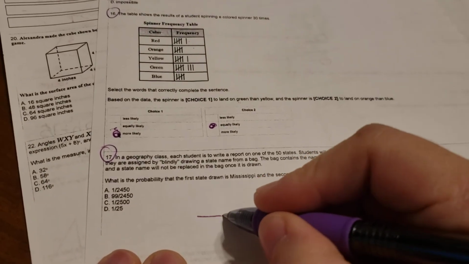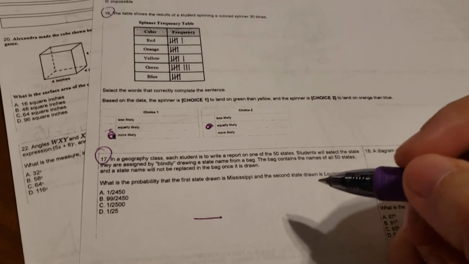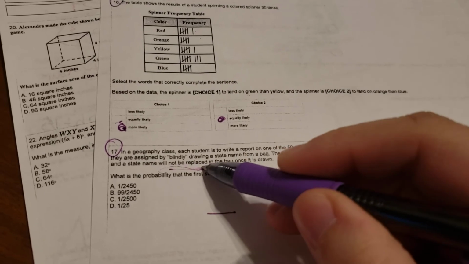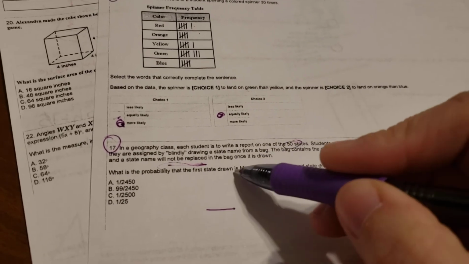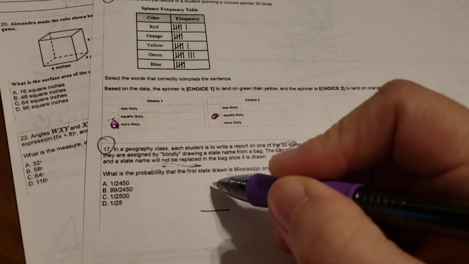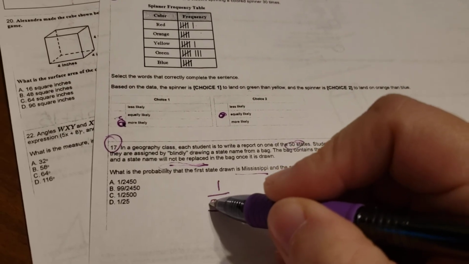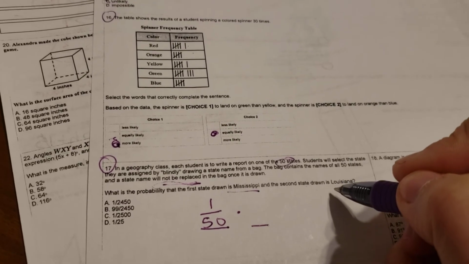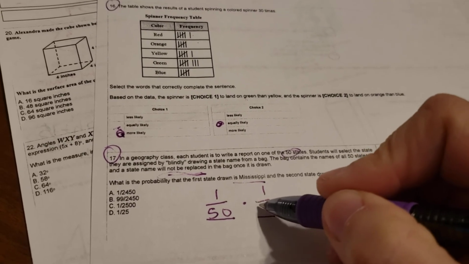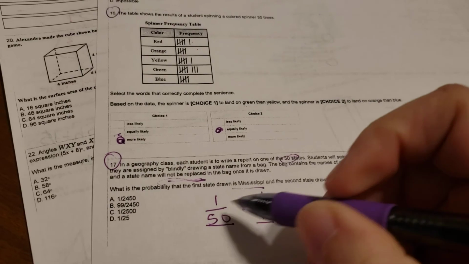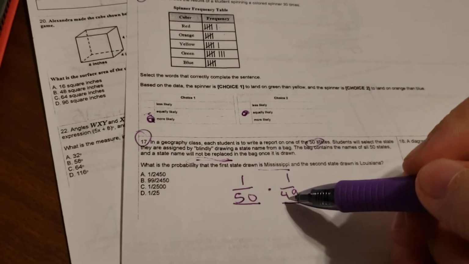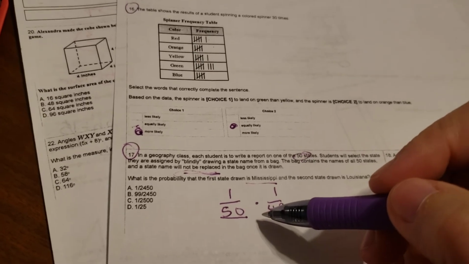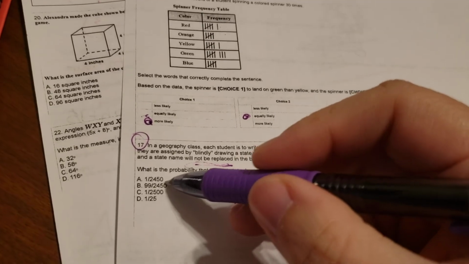So my first event is drawing Mississippi. The name will not be replaced. That's important, not be replaced. There's 50 states total. Mississippi is one of my states, so the probability of me getting Mississippi on one try is 1 out of 50. We're not going to put Mississippi back. Louisiana is 1 out of the remaining 49. So we're looking for 1 out of 50 times 49, which is 2450. That's A.